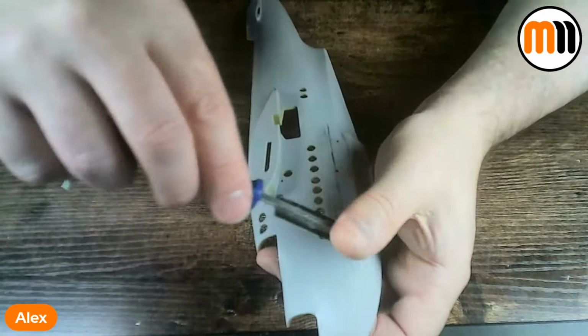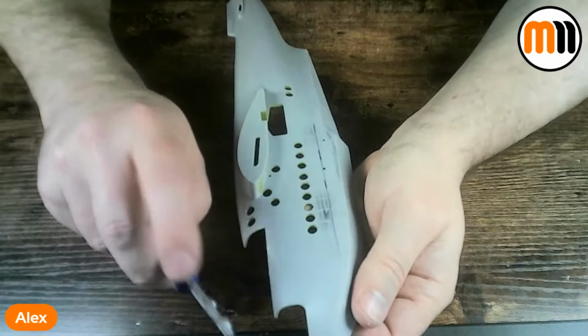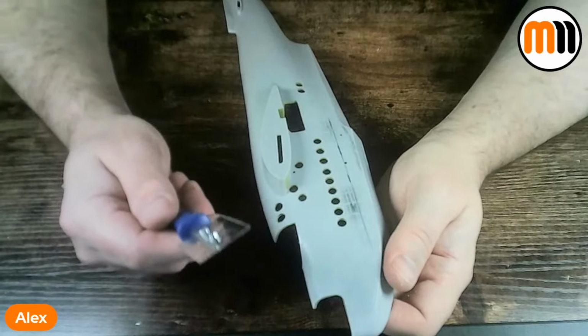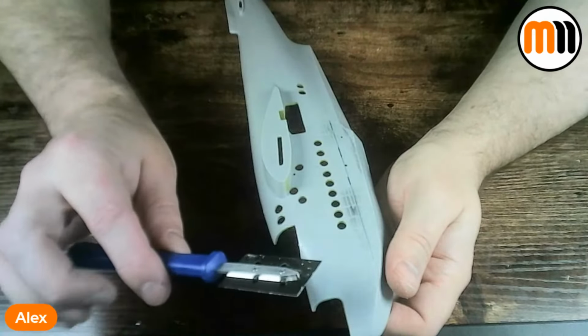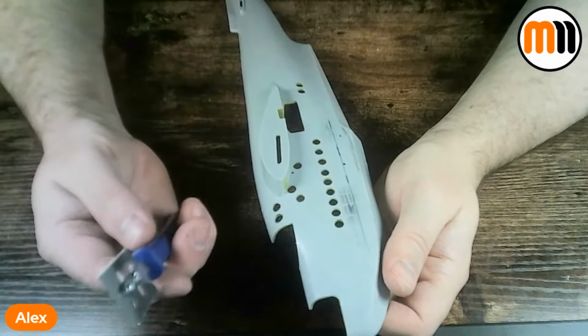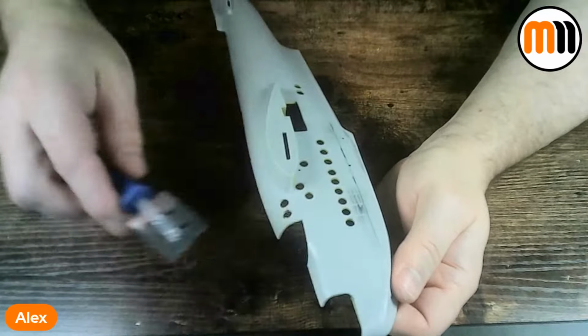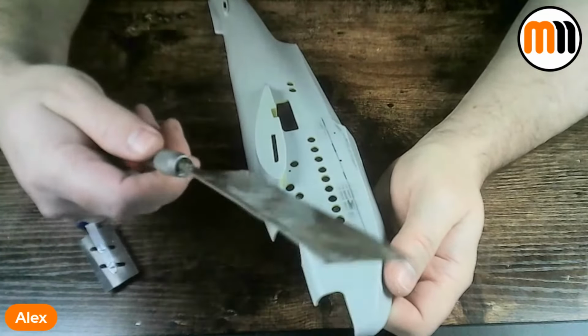So this is just an ASK type razor saw. Really, really fine blade. Razor saws are one of those things that you don't use very much, but when you need them, they are absolutely invaluable. It's a very lightweight handle as well, so I actually prefer this to my X-Acto. So this is the X-Acto. This is a much heavier blade.